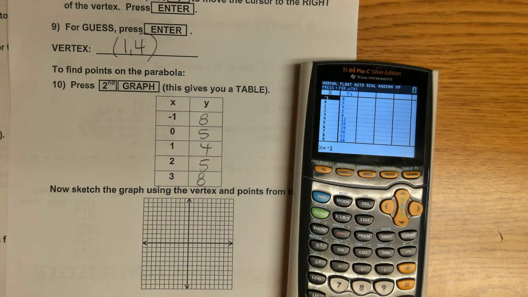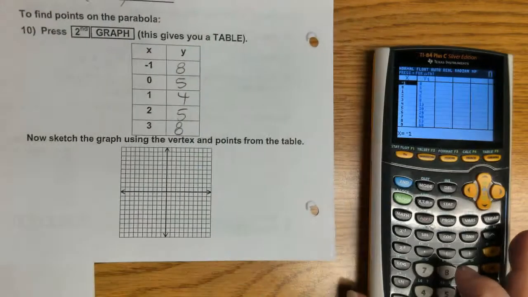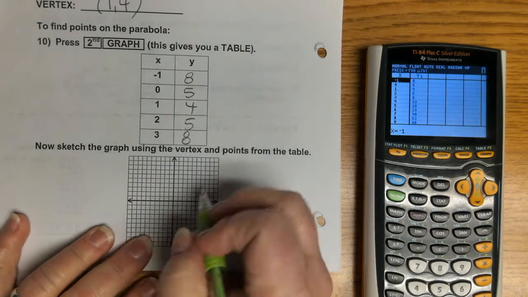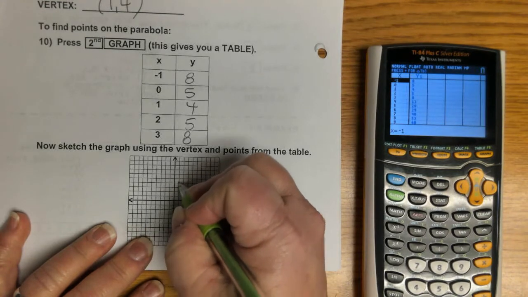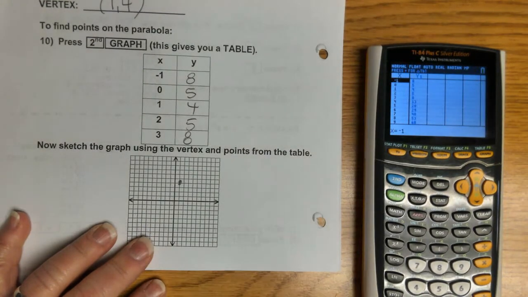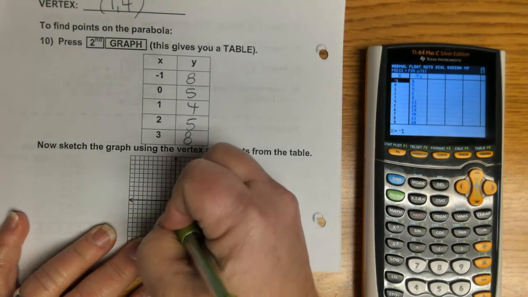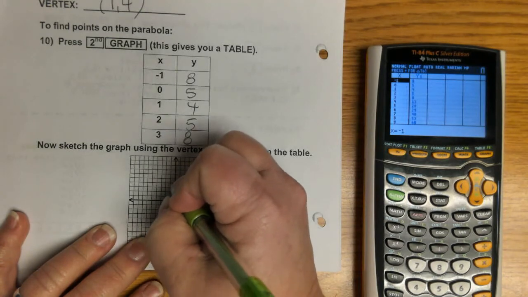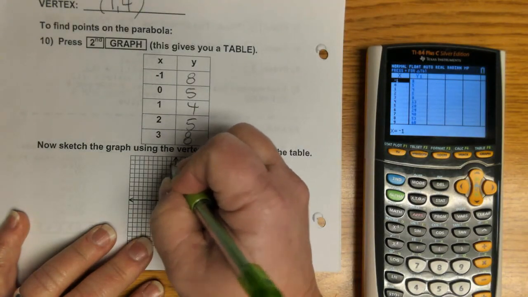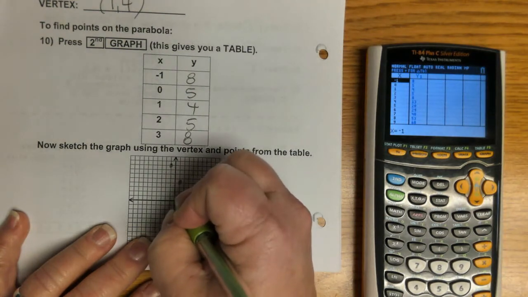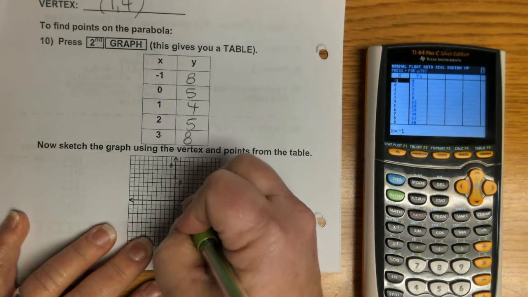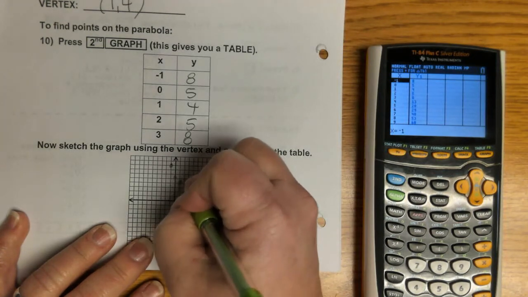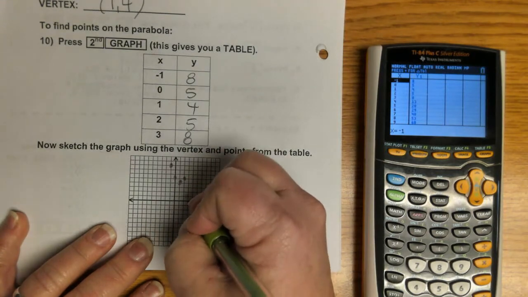Now sketch the graph using the vertex and the points from the table. So pretty simple. All we do is we go over to 1 and up to 4. 1, 2, 3, 4. There is our vertex. And now we're just going to put in our other points. And we've got -1 and 8. And we've got 0 and 5. And then we have 2 and 5. And then we have 3 and 8.